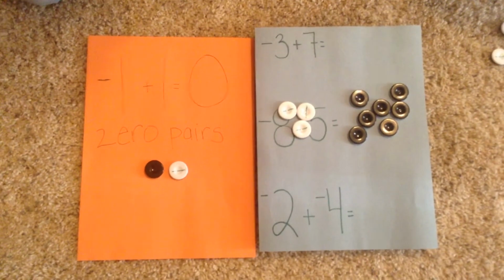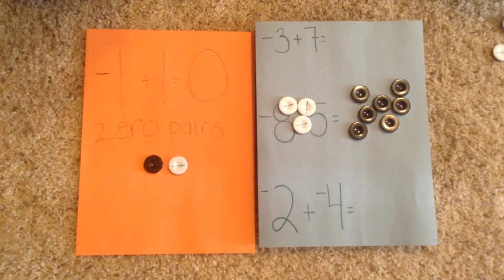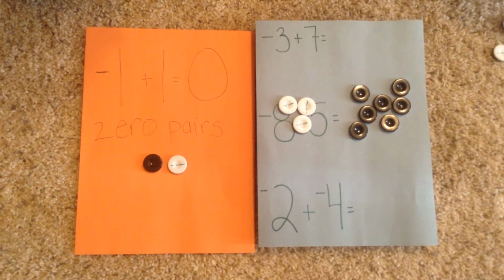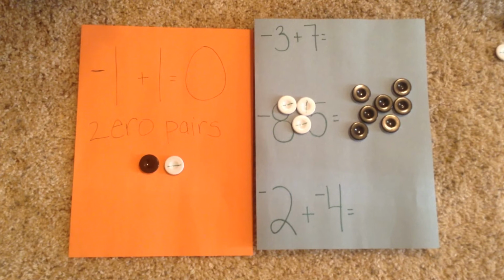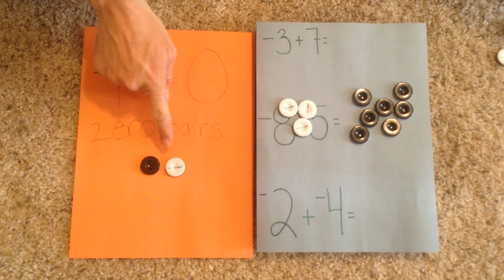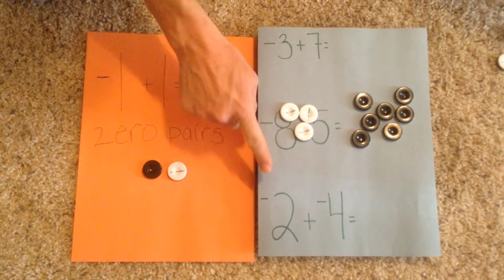Right now I will explain how to add like and unlike integers. Helpful ways to work these problems out is using integer chips and/or using a number line. I will be using integer chips to explain 3 problems.